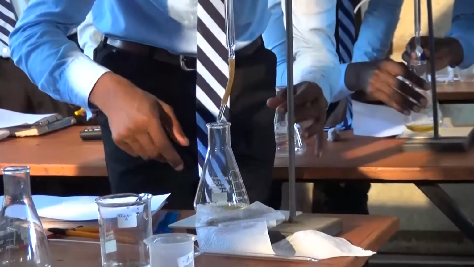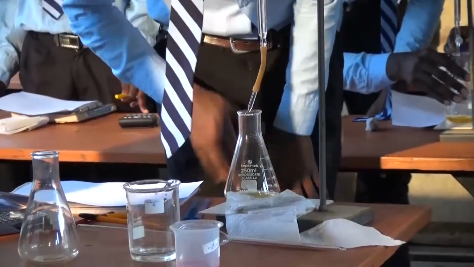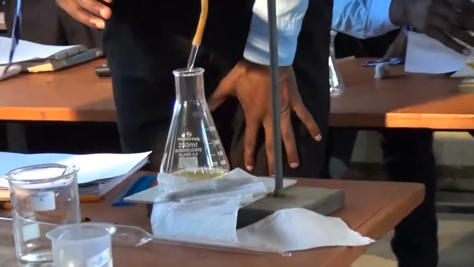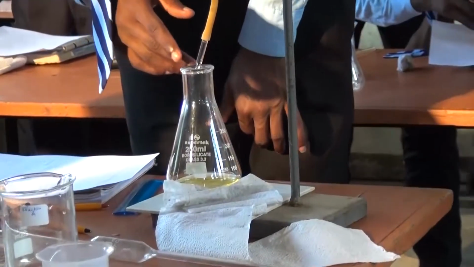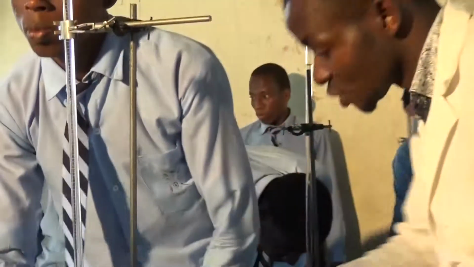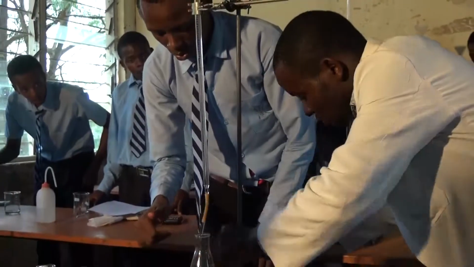So that you can see the color. This one helps to see the color, okay? When you put it far, you cannot see the change. This one helps to reflect, then you see the color. So here, you do it there, continue, here.